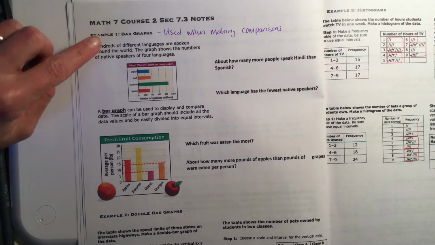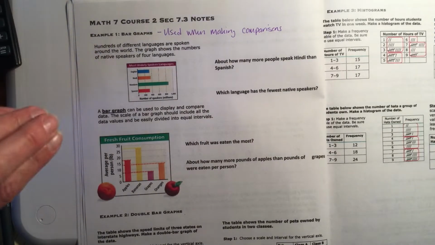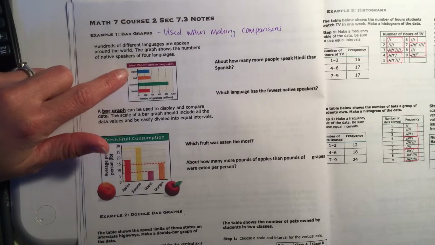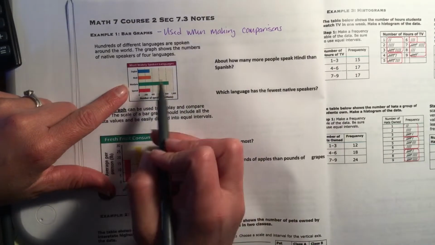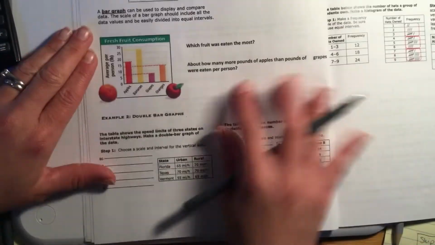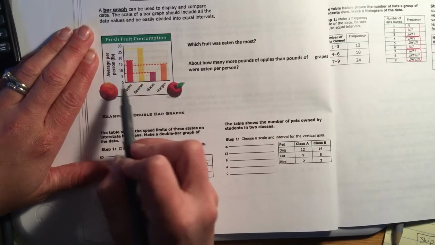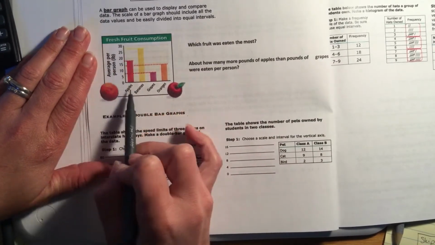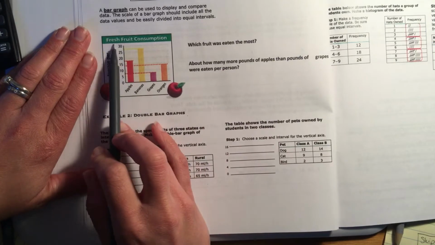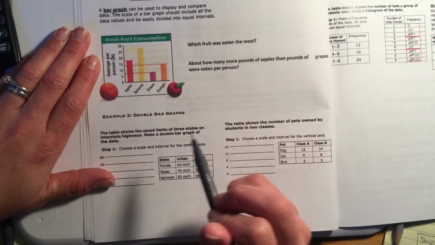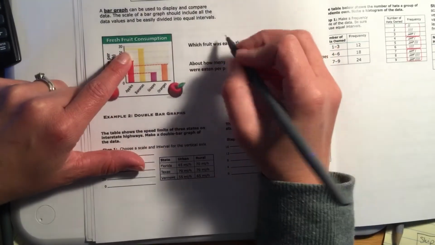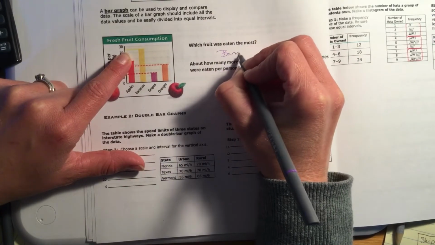So the bar graphs are nice because they give a quick visual and show which category, and it can be category or it can be numbers, it doesn't matter, but usually you see them vertically, and then you can easily see which one is greater. This one was showing fresh fruit consumption. Well, which fruit was eaten the most? This is very quick to see that this is bananas.